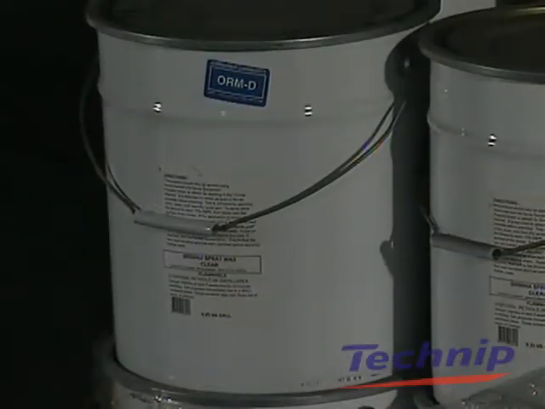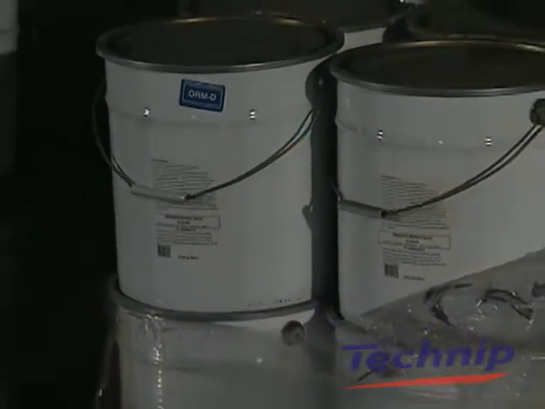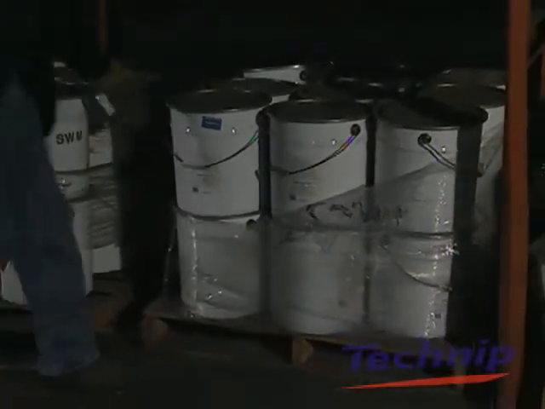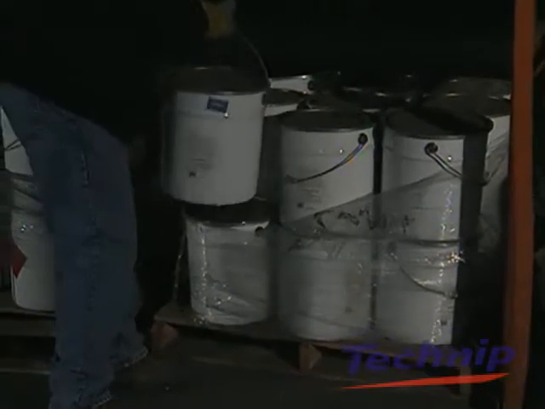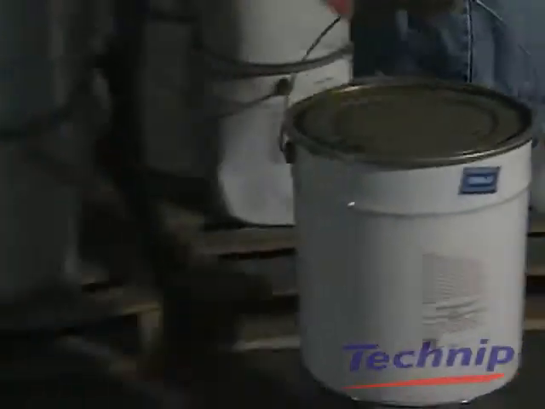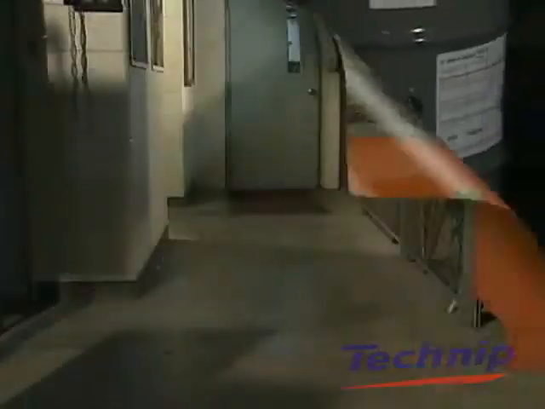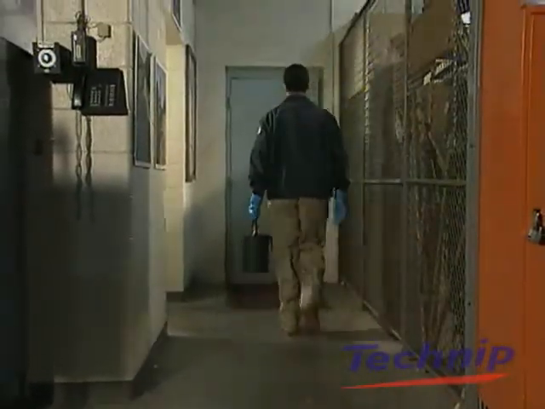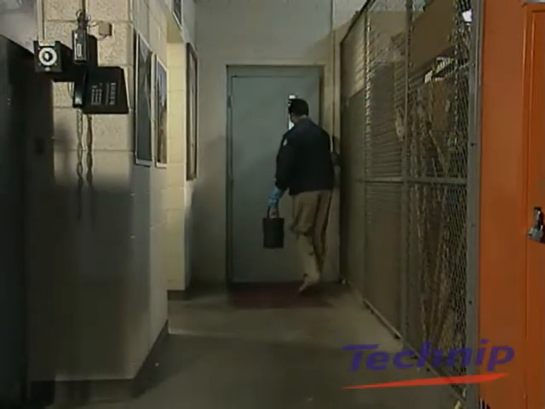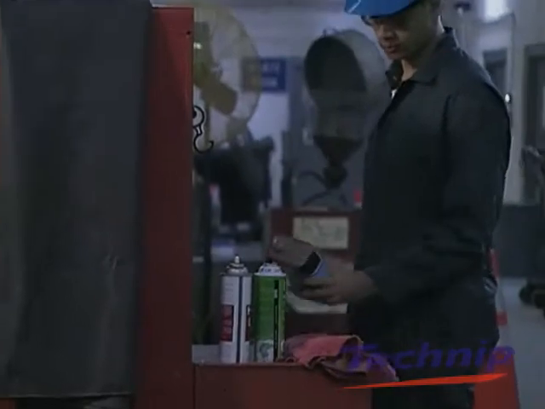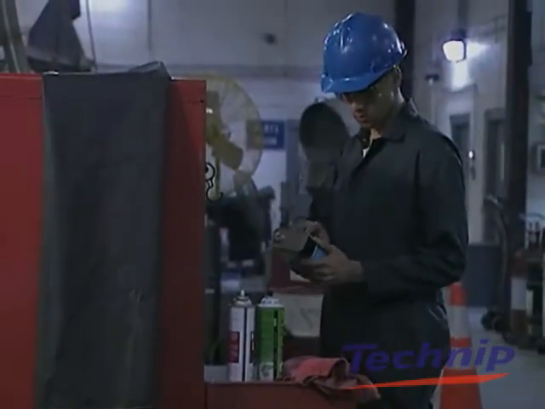Store and handle solvents only in approved and chemically compatible containers. Many solvents dissolve plastic containers and must be stored in glass or metal. Keep containers tightly closed when not in use. Carry glass containers in an approved rubber cradle designed to protect the container if it is dropped. Read and follow the manufacturer's directions for each solvent you use.